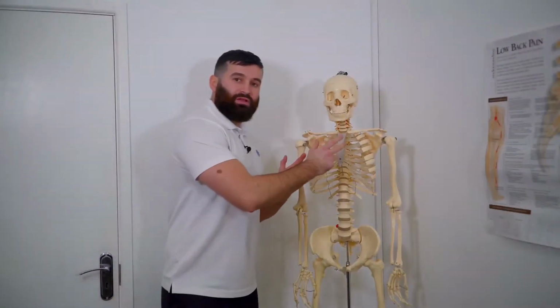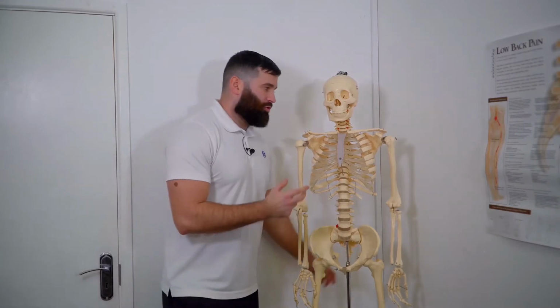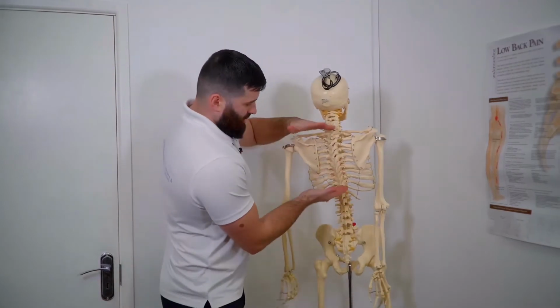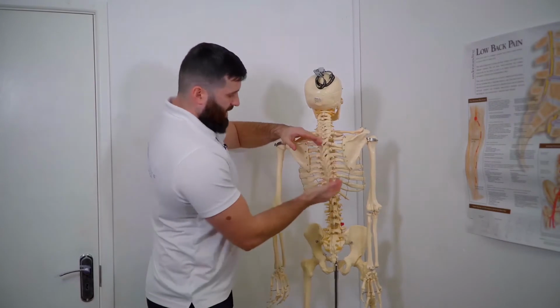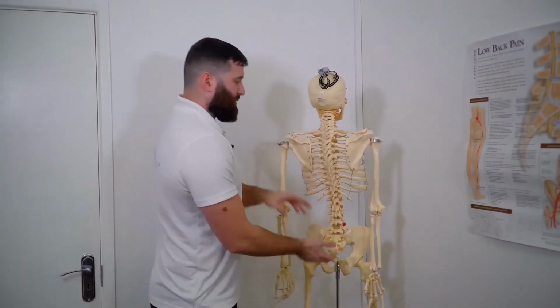Okay, we've talked about the pecs and the mobilizing of the pecs, really important. Now we'll move over onto the spine itself. So we're talking about the thoracic spine. So this kind of region, all right? We've got the cervical in the neck, we've got the T-spine, the thoracic, and then we've got the lumbar sacrum.